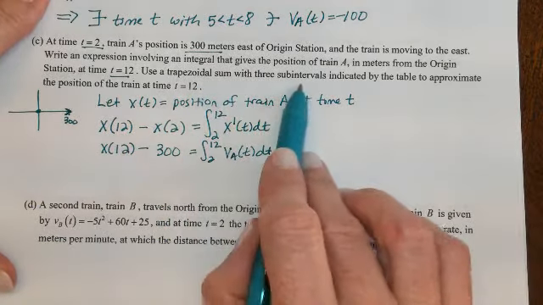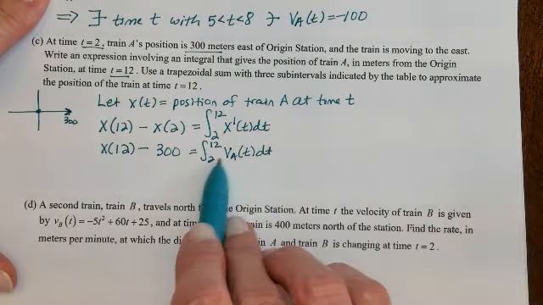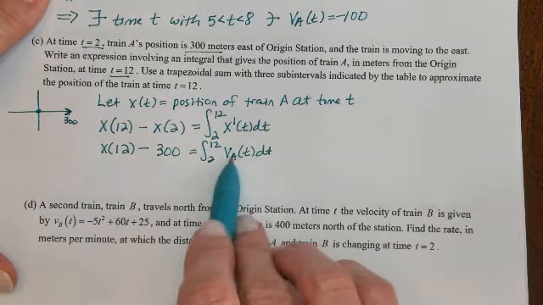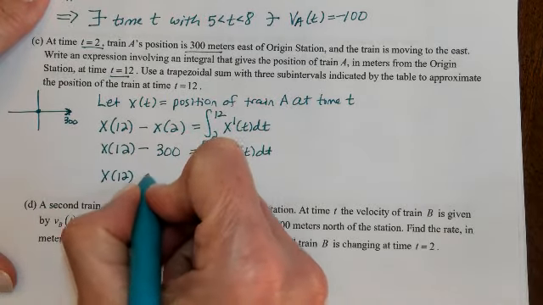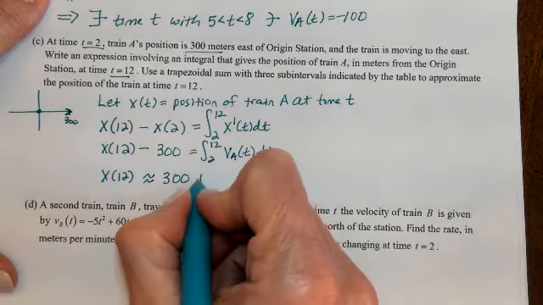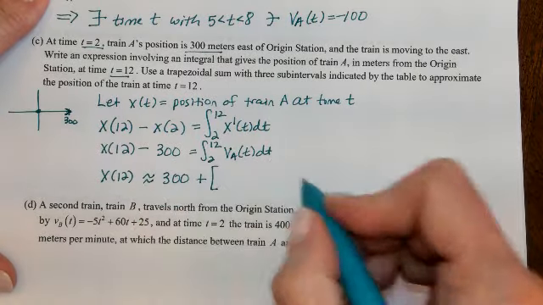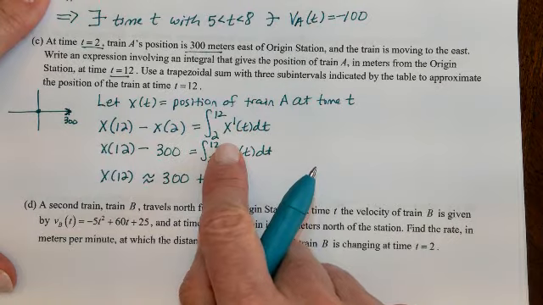I was looking at the problem. Now we're supposed to use a trapezoidal sum with 3 subintervals to approximate that integral. Okay? So x of 12 is approximately equal to, I'm pulling that 300 to the other side, and now I'm going to add the trapezoidal sum from 2 to 12. Be careful with that.